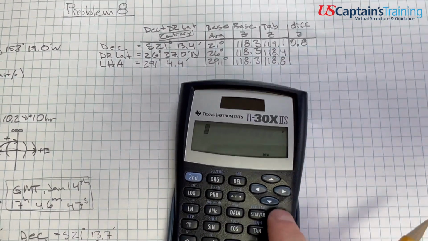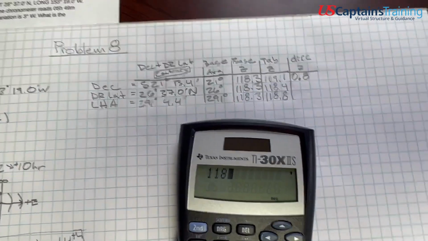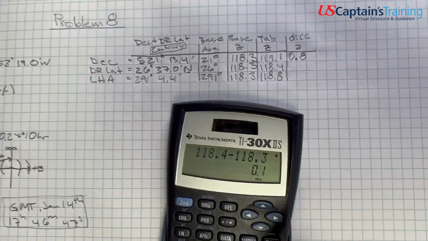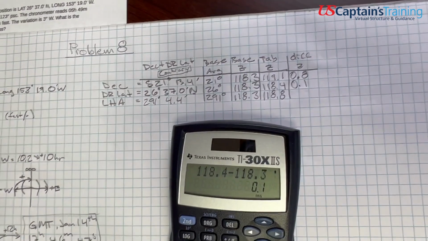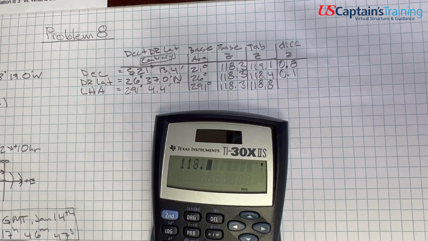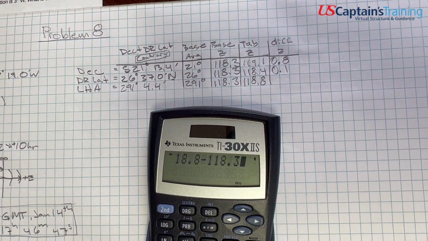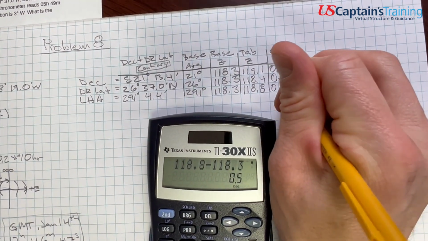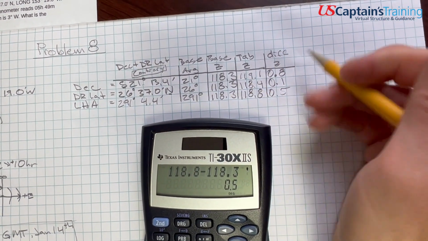Let's just put it in. 118.4 minus 118.3 equals 0.1. 118.8 minus 118.3 equals 0.5. They're all positive. You can see these numbers are all bigger than the base numbers.